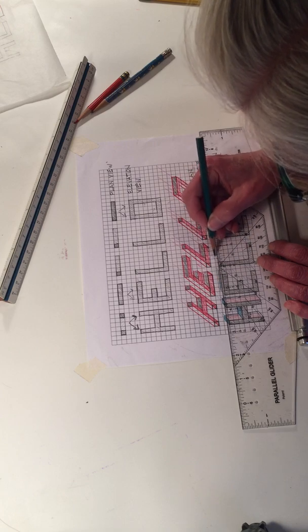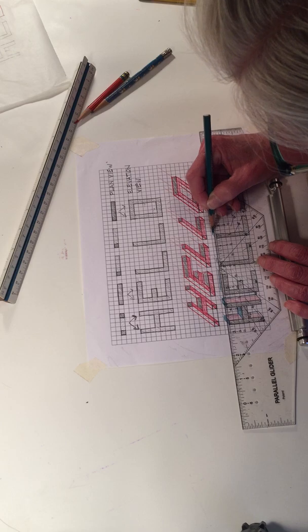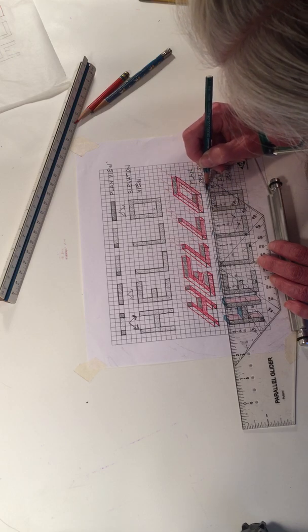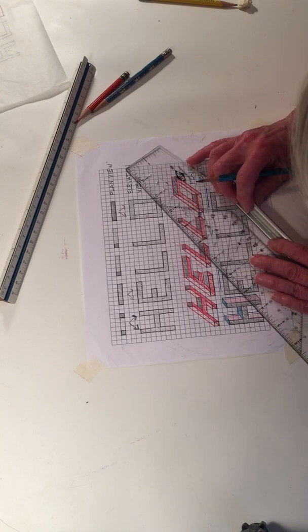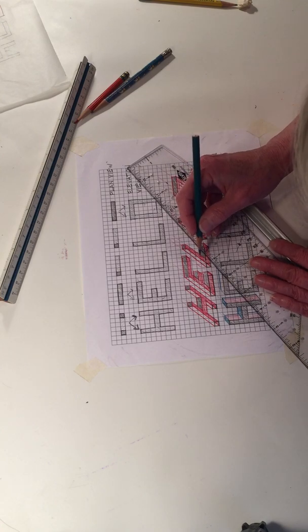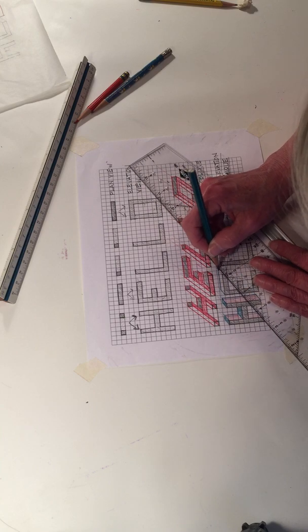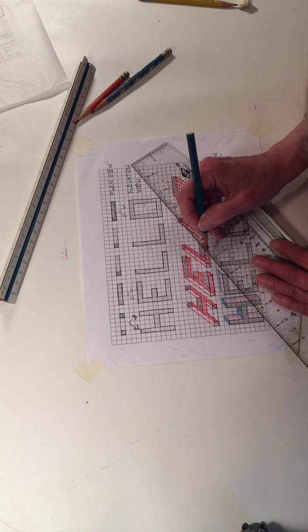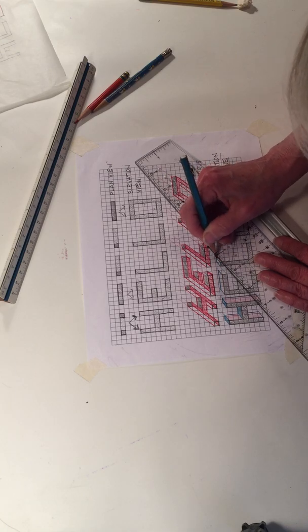Right here, this one, this L here, this L here. And now where those horizontal lines intersect with these diagonals, we can make those intersections.